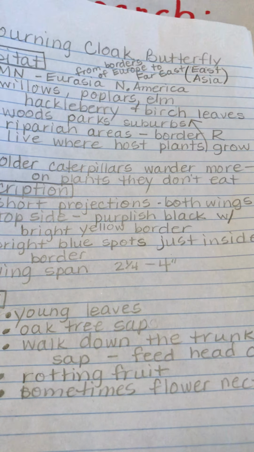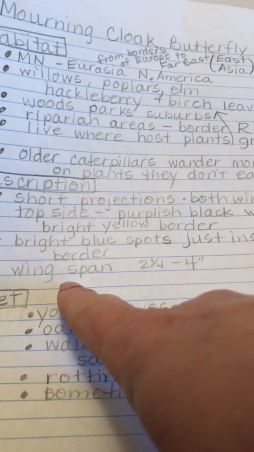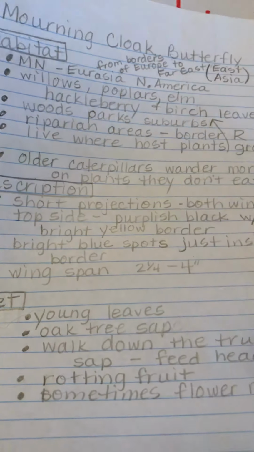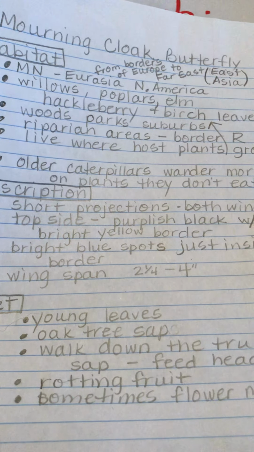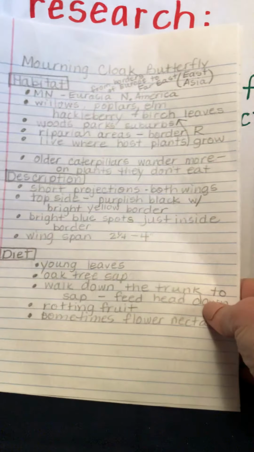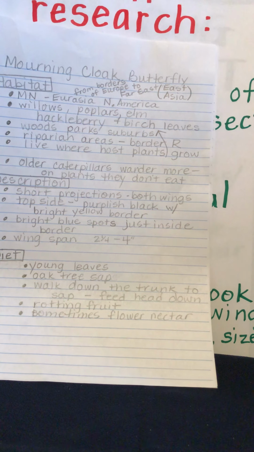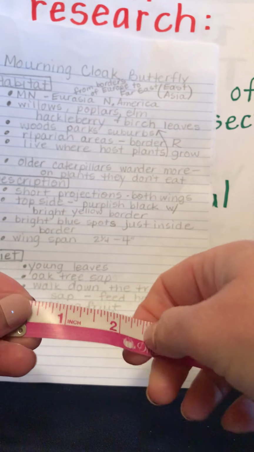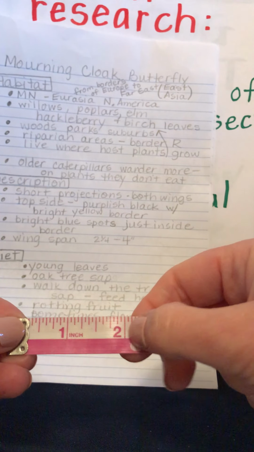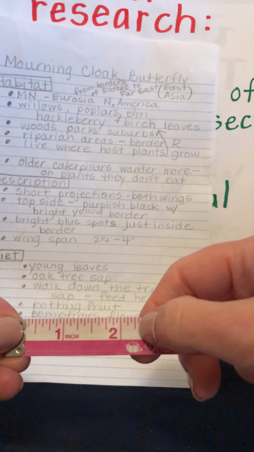Lots of colors, right? The wingspan, so when my little butterfly spreads out his wings, he can be between 2 1/4 and 4 inches. I'm going to show you that on, it's not a ruler, it's a tape measure, but it's like a ruler. So 2 1/4, there's 2, and that's 1/4.